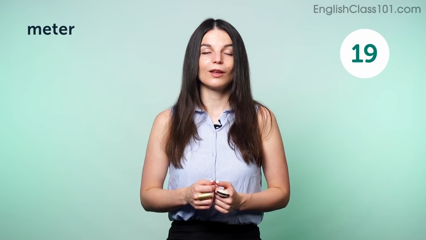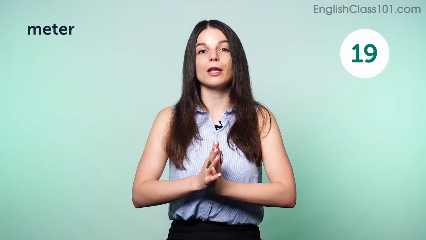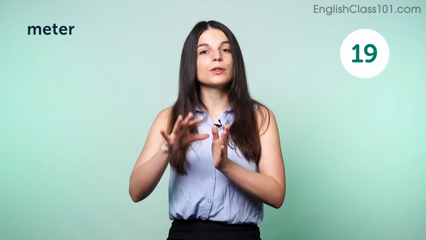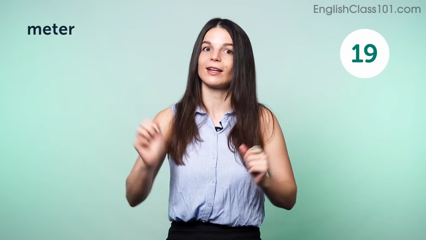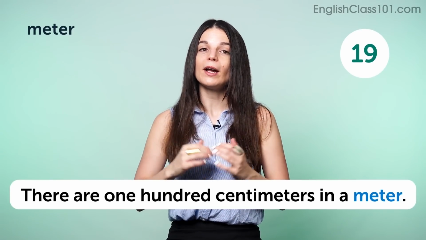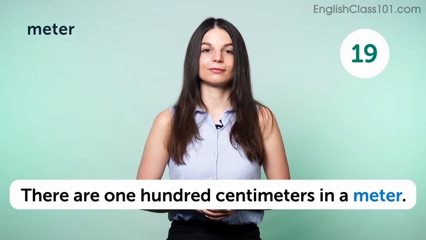Meter. So, like the previous vocabulary word, meter tends to be used more often in countries that use the metric system for measurement. A meter is often used to talk about distances between locations, usually within walking distance. There are 100 centimeters in a meter.